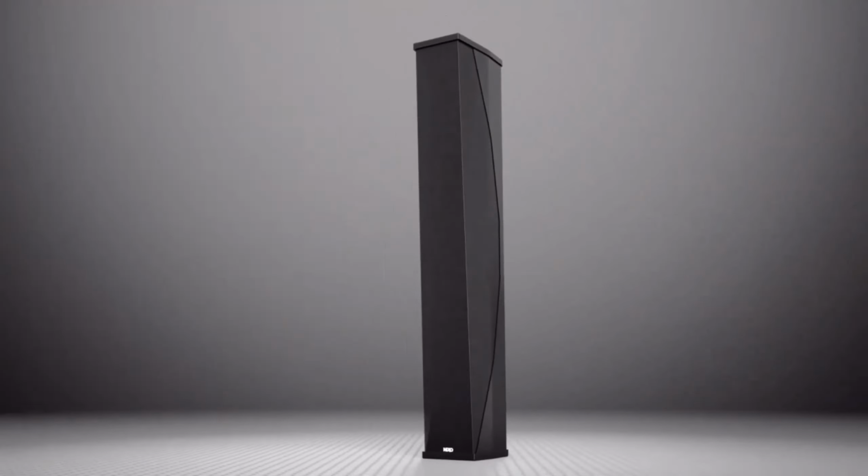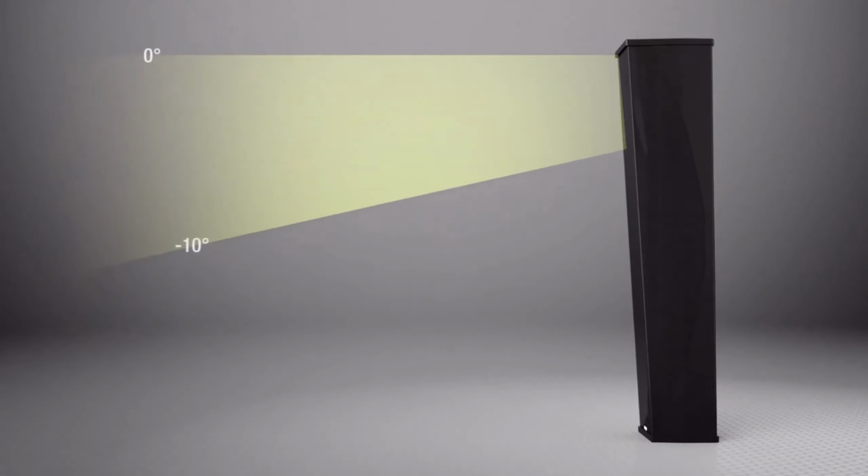A switch on the rear of the cabinet instantly changes the high-frequency vertical dispersion from broad to narrow. The design of the ID84 also allows 2 modules to be joined with the top cabinet inverted, keeping the high-frequency arrays close coupled for uncompromised high-frequency performance.